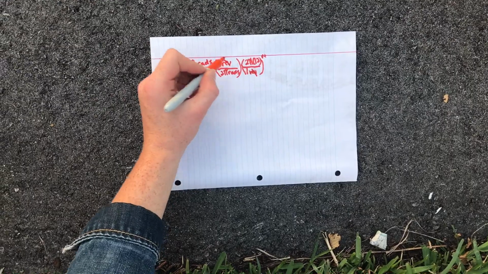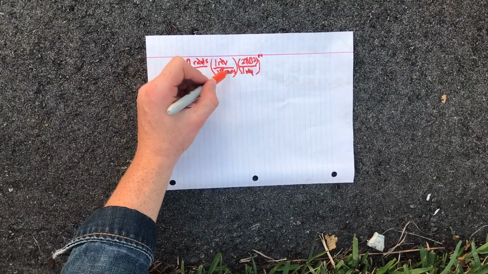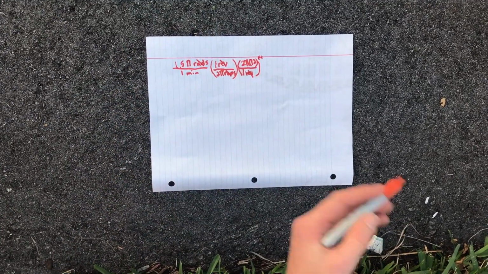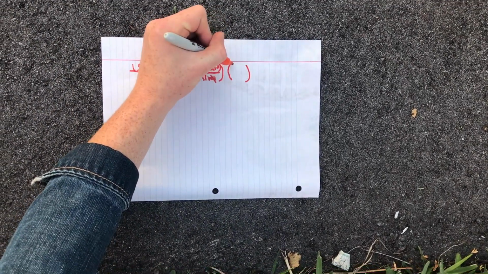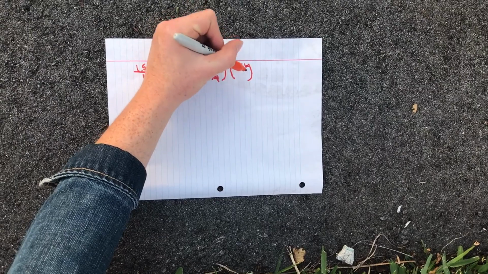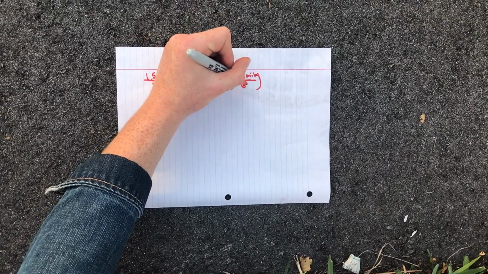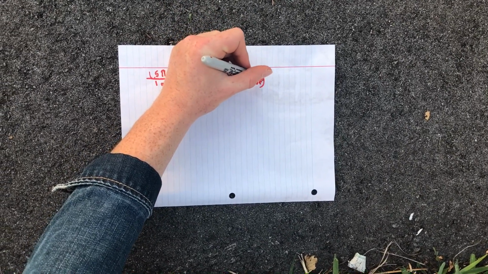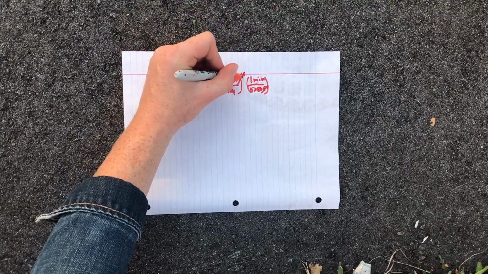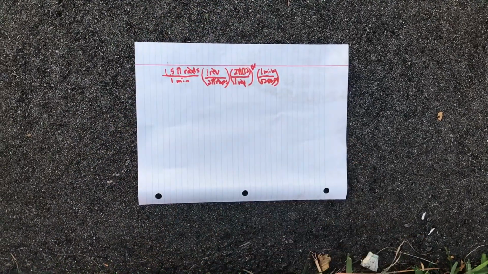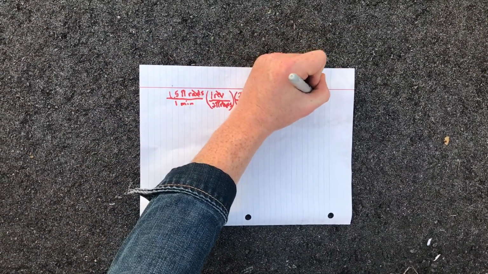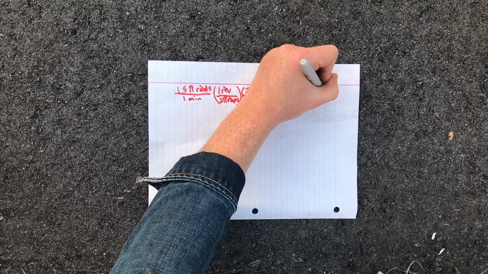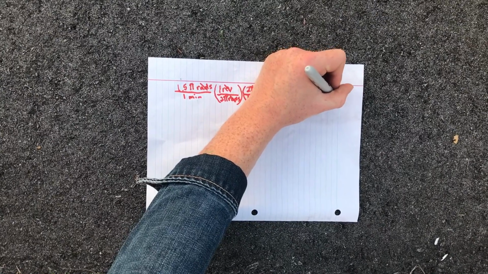So revolutions cancel out, radians cancel out, and then in order to cancel out the feet, we have 1 mile over 5,280 feet. The feet cancel out, and we end up with miles over minutes.